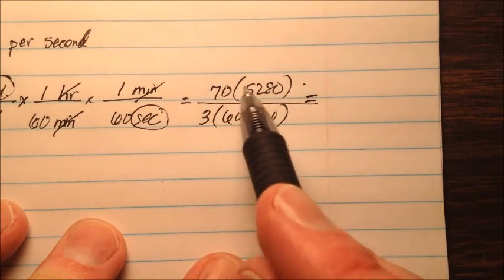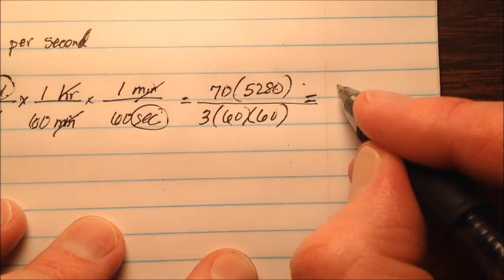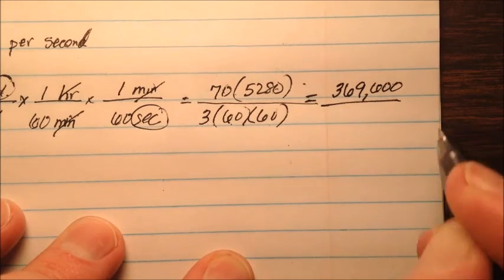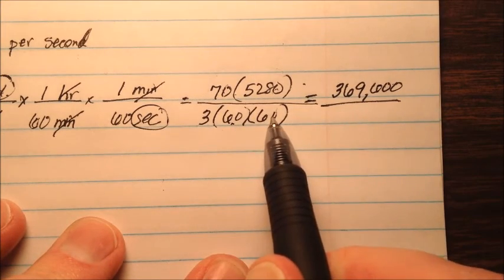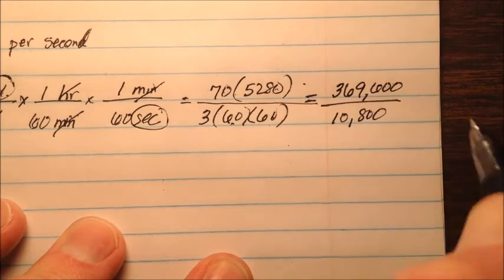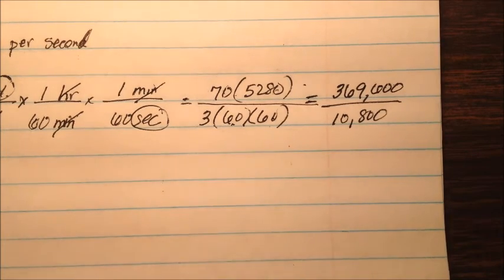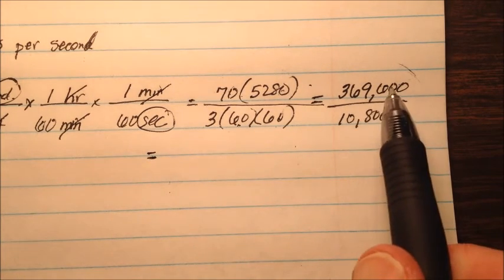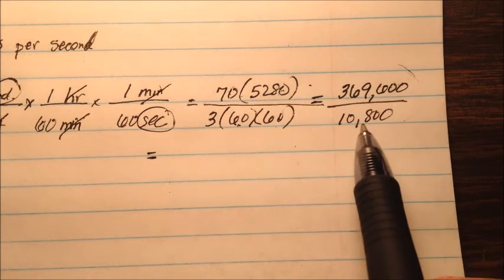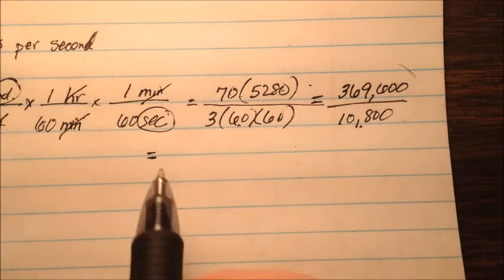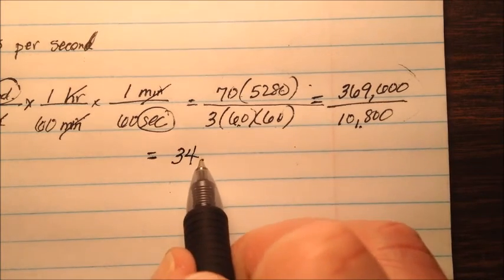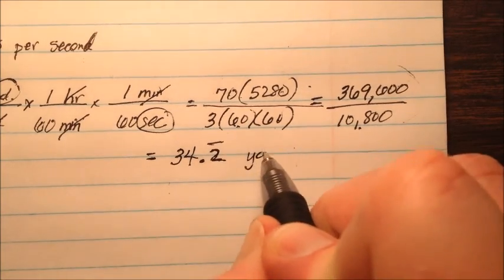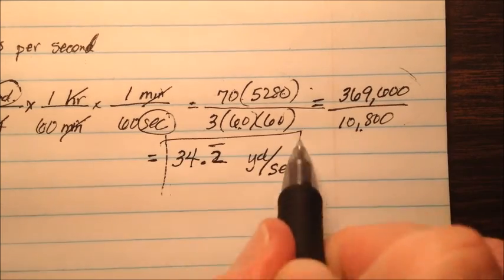Let's multiply this top first. 70 times 5,280, and it looks like that'll be something like 369,600. And on the bottom, 3 times 60 times 60 should be right at 10,800. Okay, so these are big numbers that don't really do anything for us. So let's take this 369,600 and divide that by 10,800, and you should get right at 34.2 repeating. And our units, recall, were yards per second.